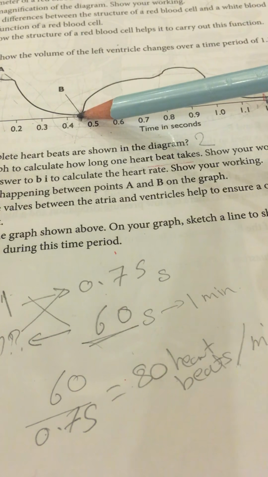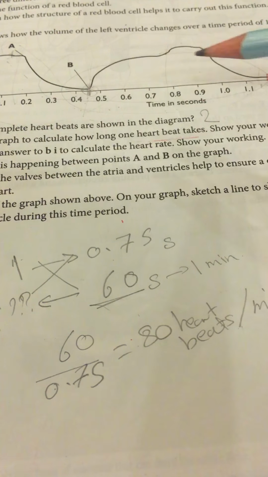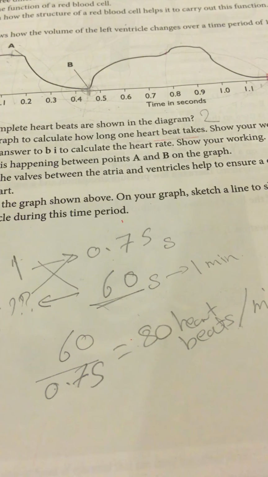Describe how the valves between the atria and ventricles, the atrioventricular valves, help to ensure one-way flow of the blood. Once the atria pump the blood to the ventricles, the atrioventricular valve opens. Then once the ventricle pumps the blood to the main arteries out of the heart, the valve closes in order to prevent backflow of blood and to make sure that the blood goes in one direction out of the heart. Okay?